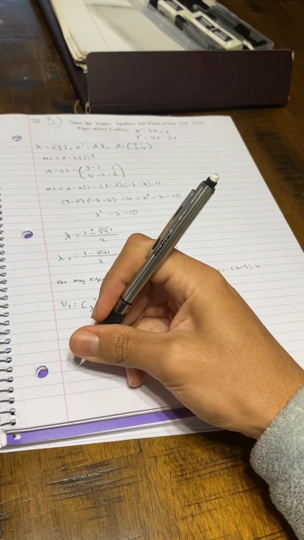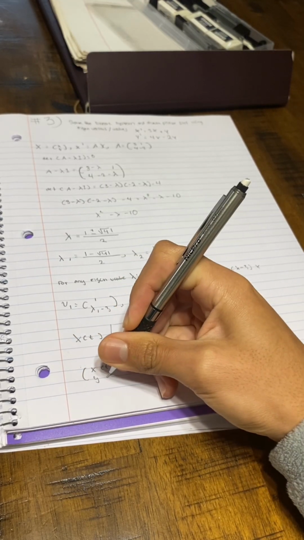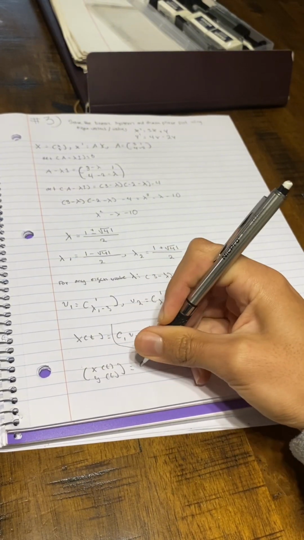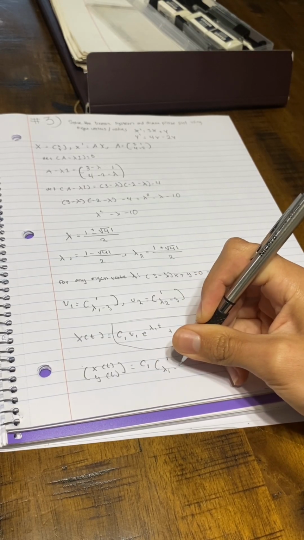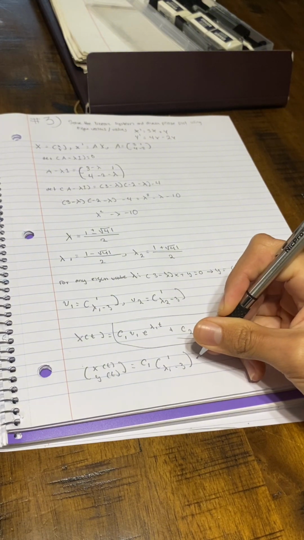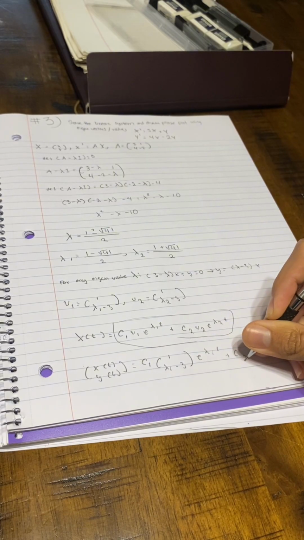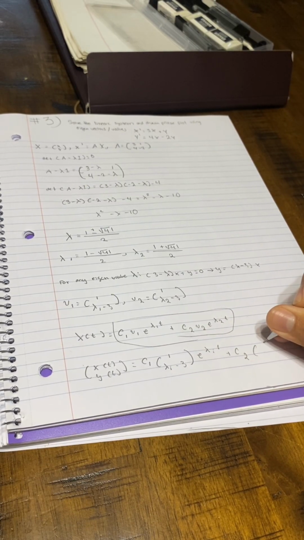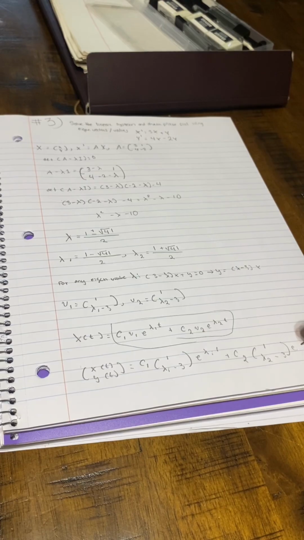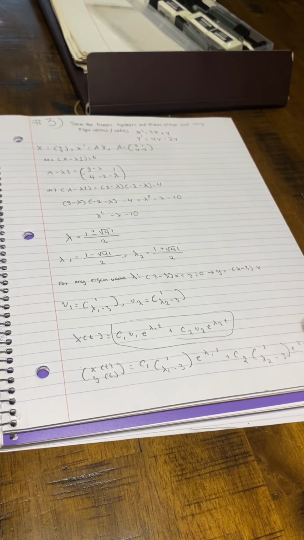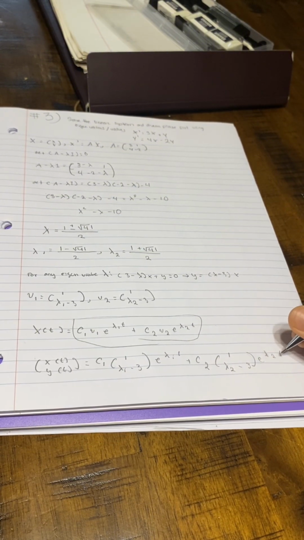So we're also going to write it as a little 2 by 2 matrix: c1 (1, lambda 1 minus 3) e to the lambda 1 t plus c2 (1, lambda 2 minus 3) e to the lambda 2 t. Well, I hope you can see that. Okay.